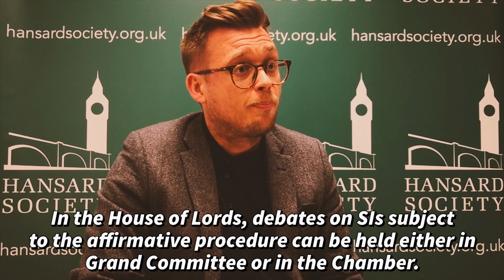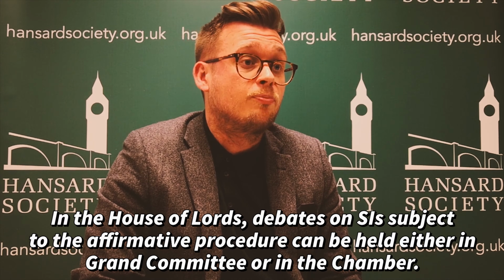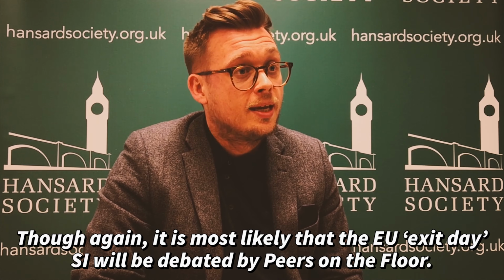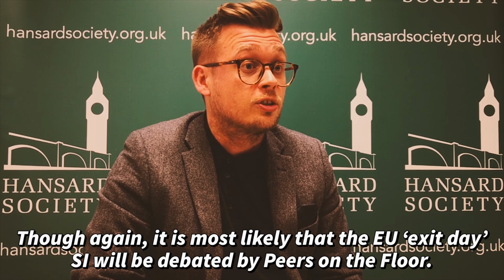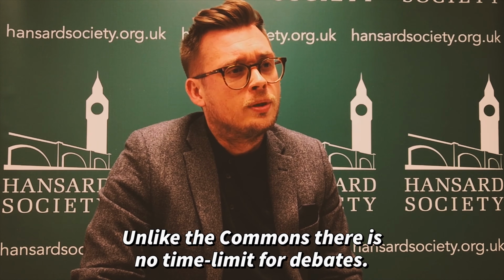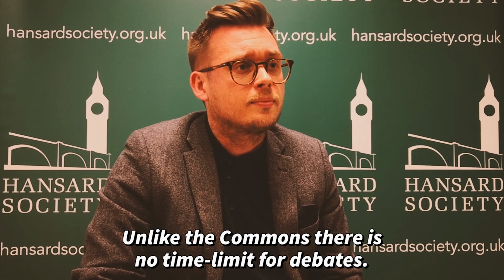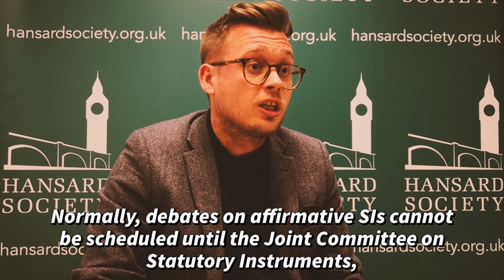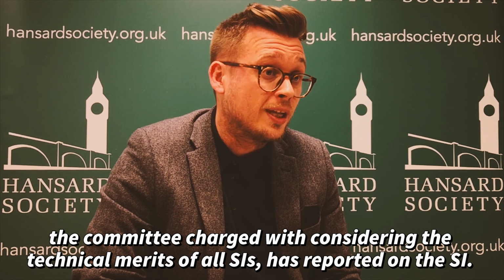In the House of Lords, debates on SIs subject to the affirmative procedure can be held either in Grand Committee or in the chamber. Now, again, it is most likely that the EU Exit statutory instrument will be debated by peers on the floor. Unlike the Commons, there is no time limit for debate. Normally, debates on affirmative SIs cannot be scheduled until the Joint Committee on Statutory Instruments, the committee charged with considering the technical merits of all SIs, has reported on the SI.